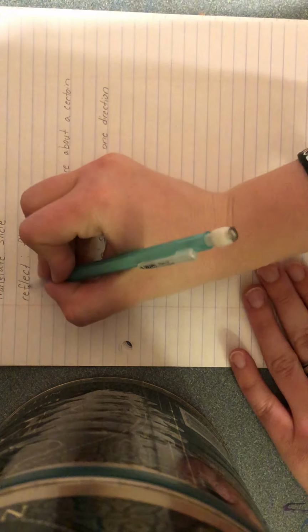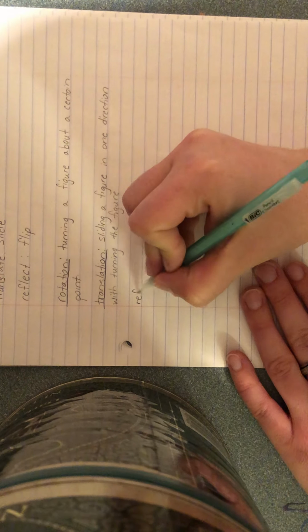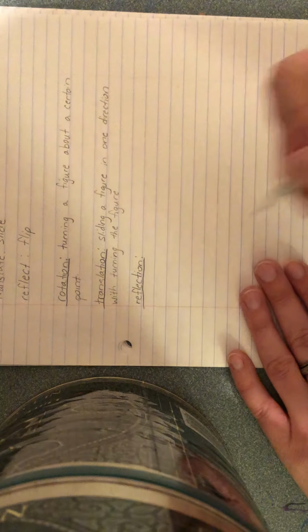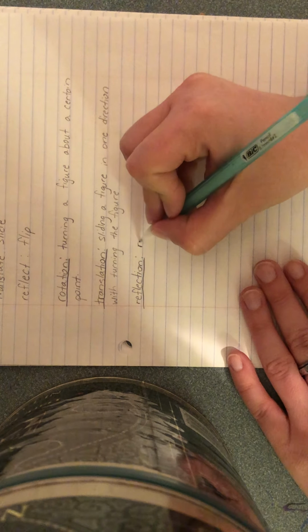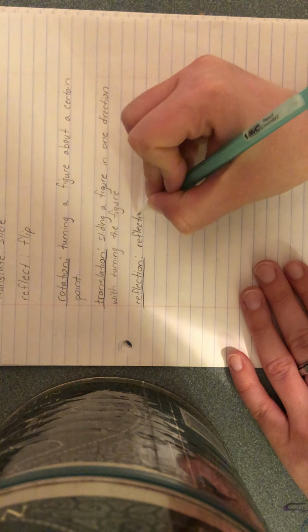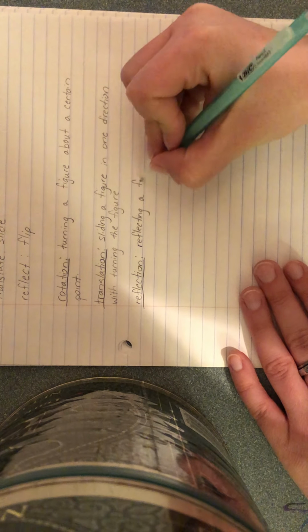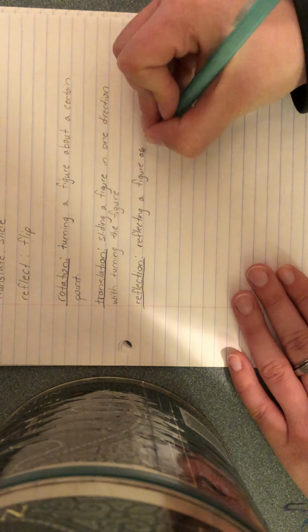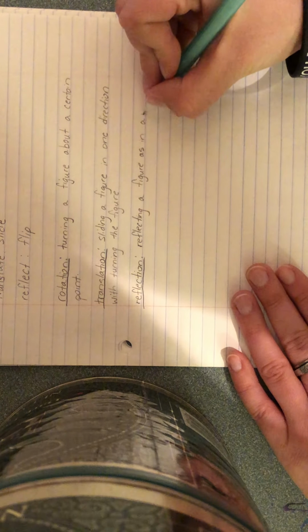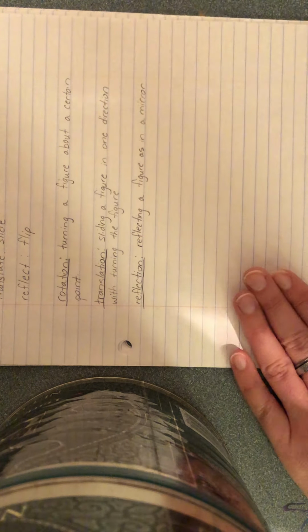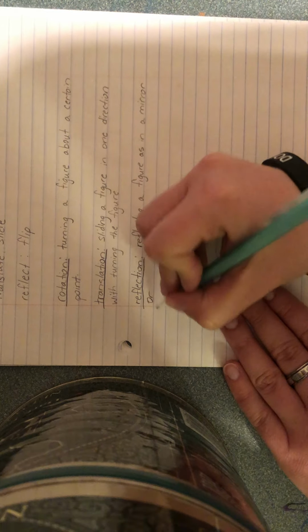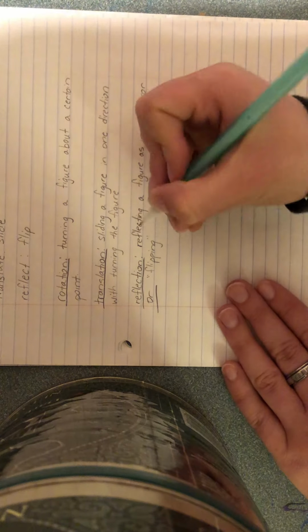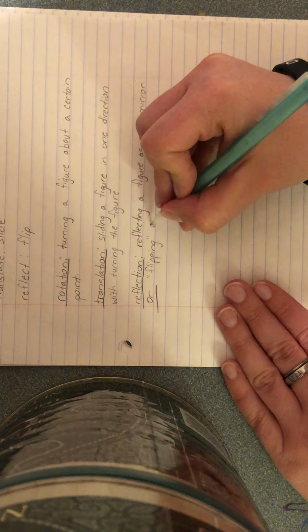The last one up here, we had reflect, so we're going to write reflection. Reflecting a figure, we're going to pretend like in a mirror. So I'm going to put as in a mirror. Or flipping a figure over a certain line.